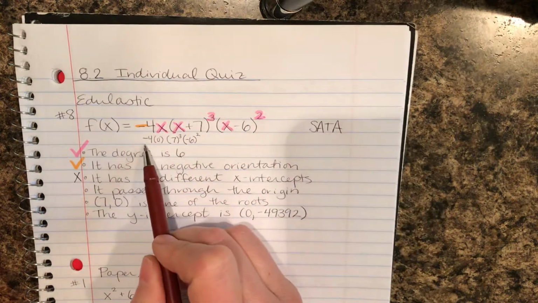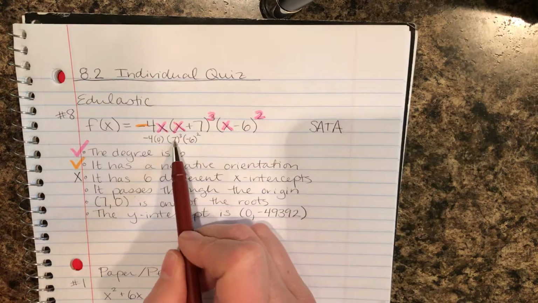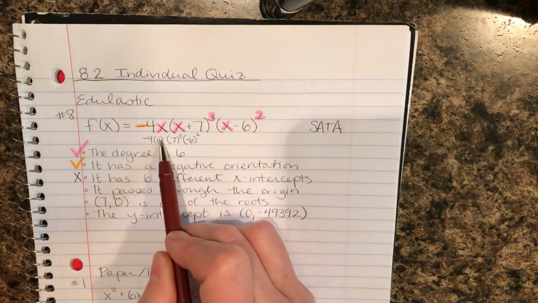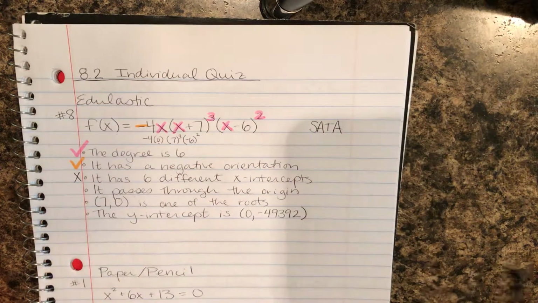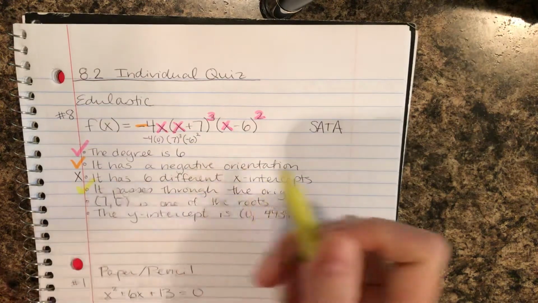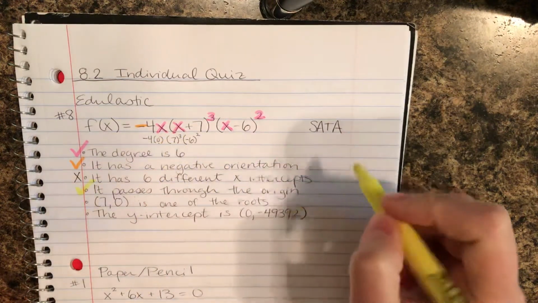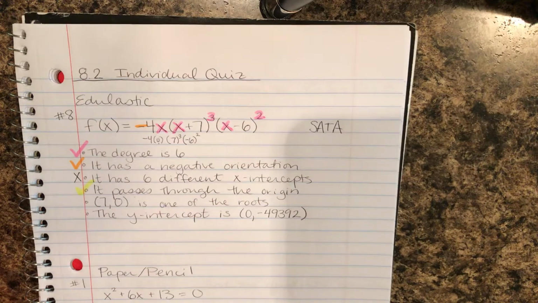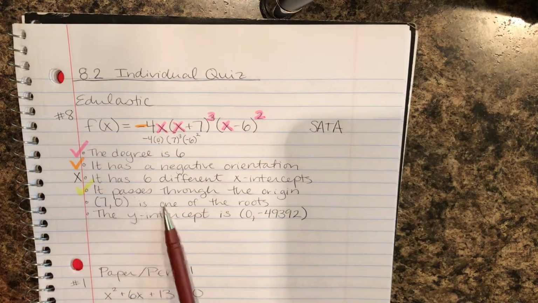But take a look. Negative 4 times 0 times anything, because of the 0, is going to be 0. So we know for sure, okay, that 0, 0 is a part of this graph, or that the graph does cross through the origin. Okay, and again, you can test a point, or you can look on the graph, either one.